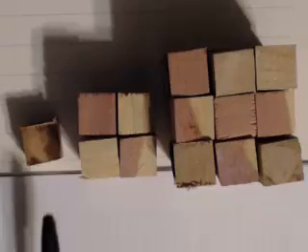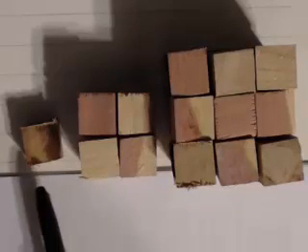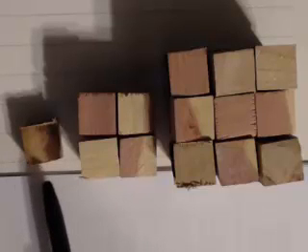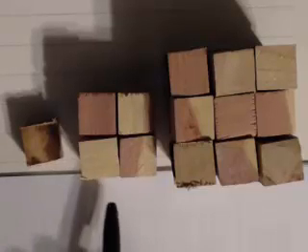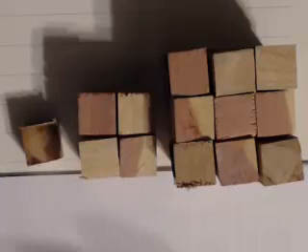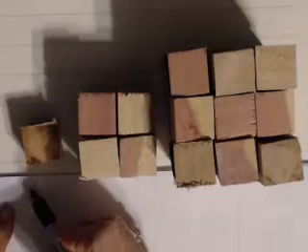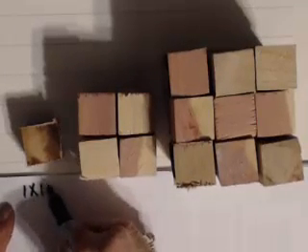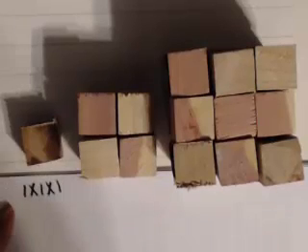I have one cube that will represent the baby. I have the 2 by 2 by 2 cube that will represent the child. And I have the 3 by 3 by 3 that will represent an adult.